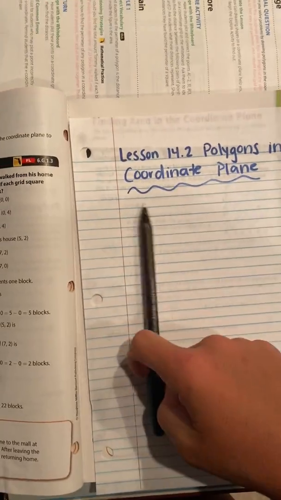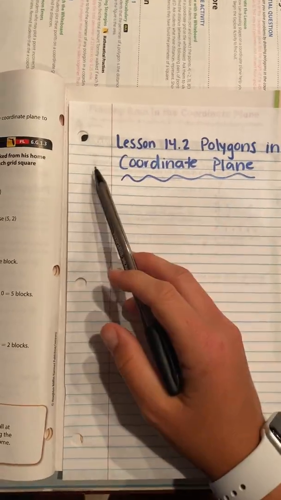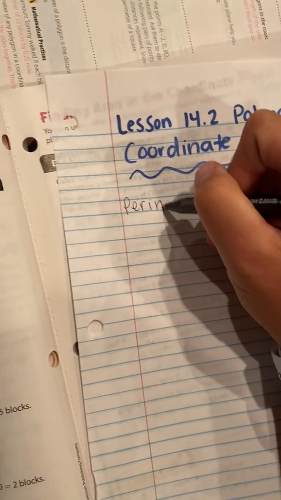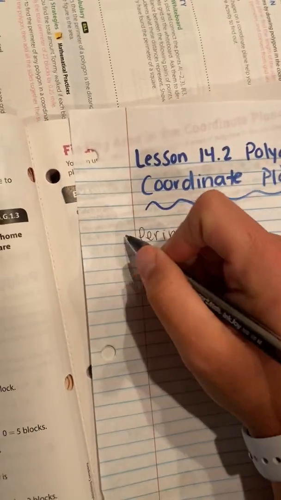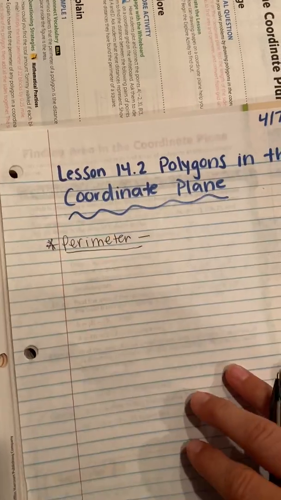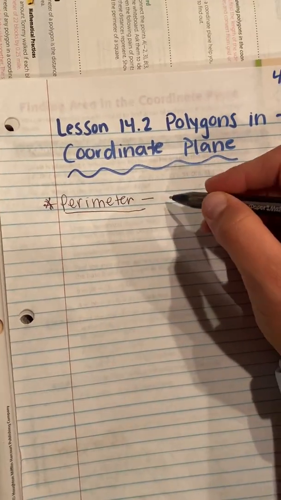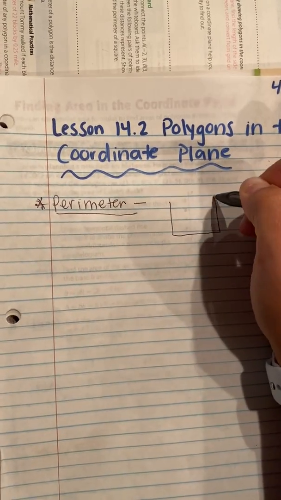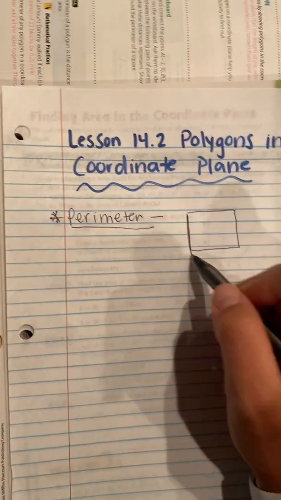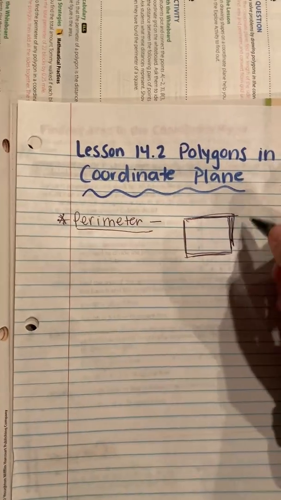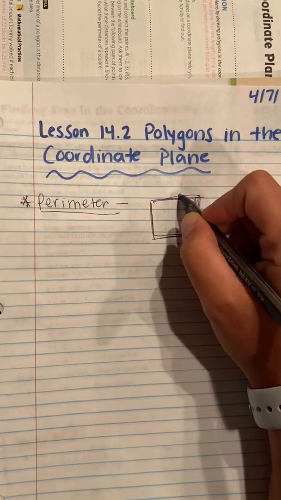All right, so two things we're going to be doing. We're going to be finding perimeter and we're going to be finding area. I want you to write perimeter. Remember, perimeter is the length around the sides of a shape. Like talking about putting up fence, it's the outside. It's this, this, this, and this. If you were to put a fence up around a yard, that would be your perimeter. You would just add up all the sides.